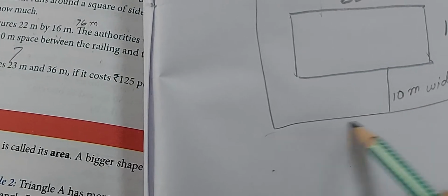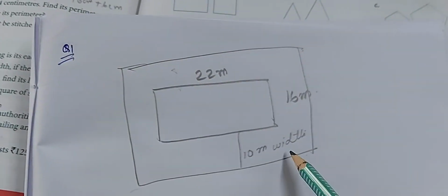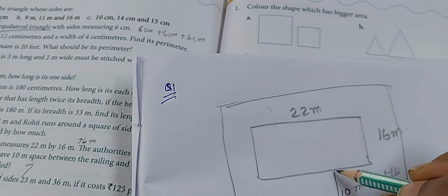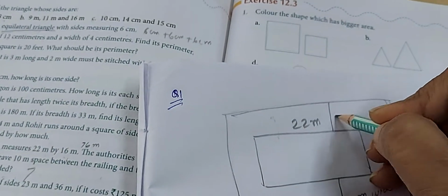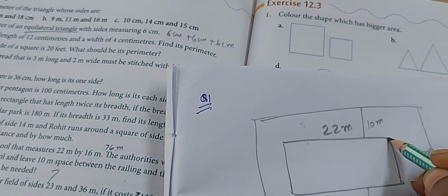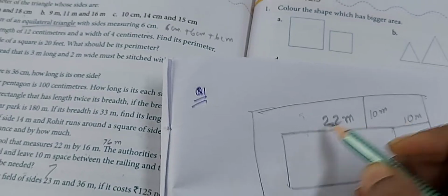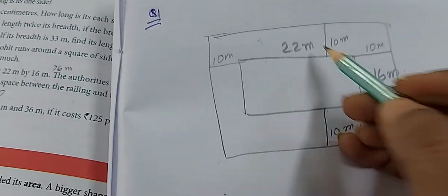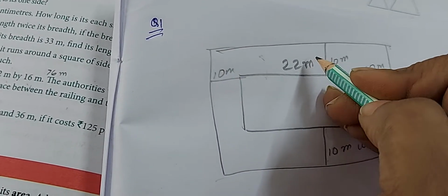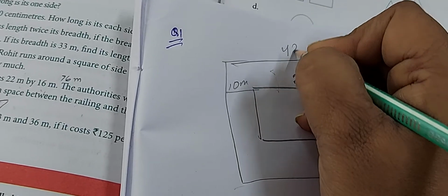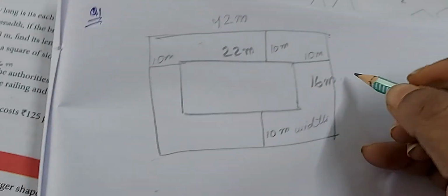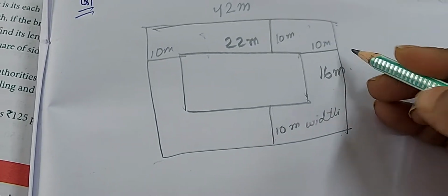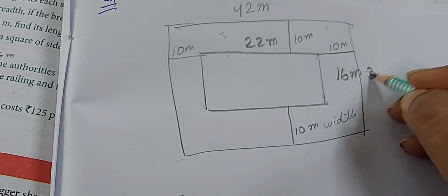You have to find the length of the railing needed, so you will get a new length and a new breadth. If the breadth is increased by 10 meter on one side, then from the other side also 10 meter. Similarly, if the length is increased by 10 meter on this side, there will be an increase of 10 meter on the other side also. So we can say the length will be 22 meter plus 20, that comes to 42 meter. And the breadth will be 16 plus 10 plus 10, that is 16 plus 20, so that is coming to 36 meter.